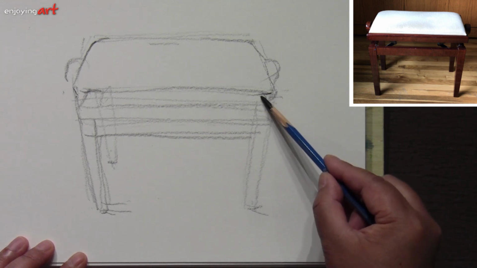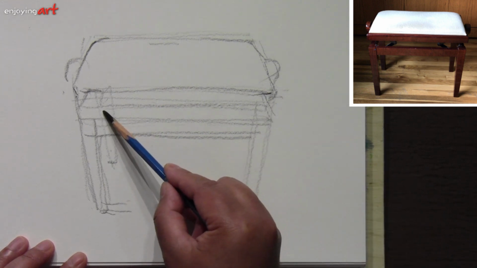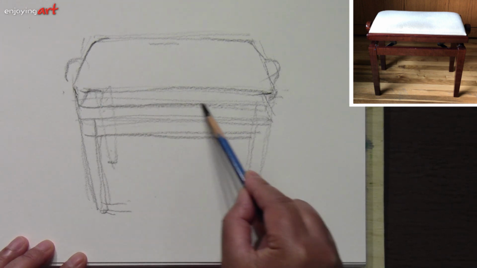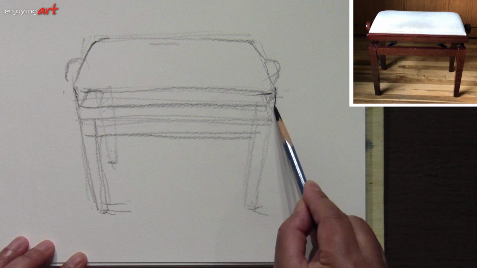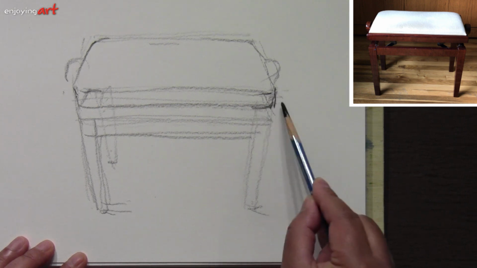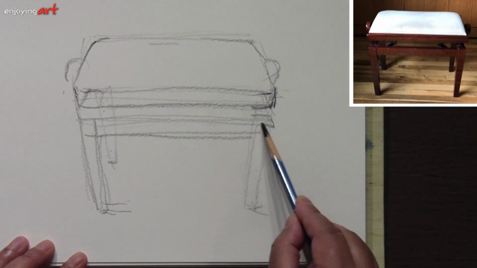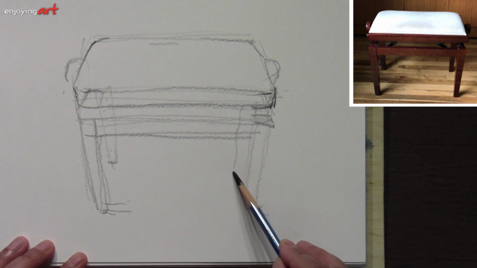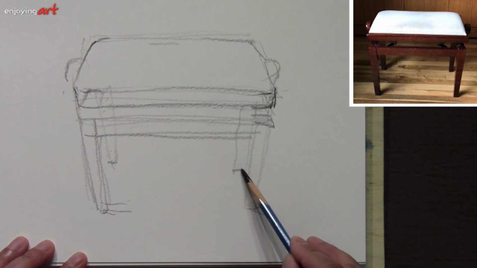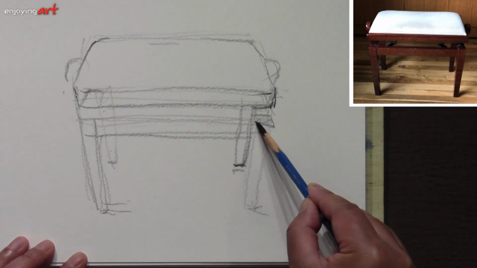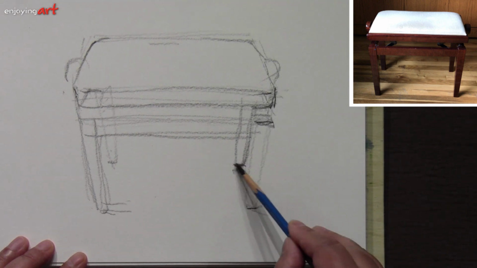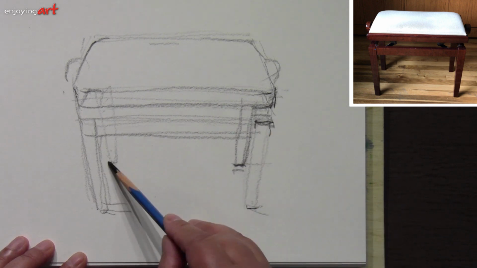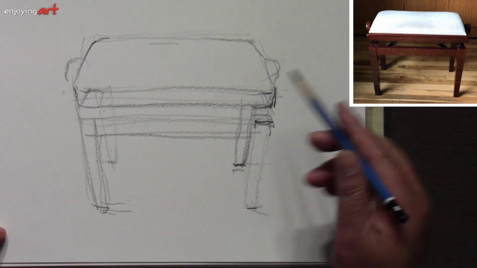Let's see. Okay, this is the top. Actually, this belongs to the top. And the leg for the back only comes down to about over here. It's about half from here to here, and this is about halfway. Okay, pay more attention to comparing. I think this is good.